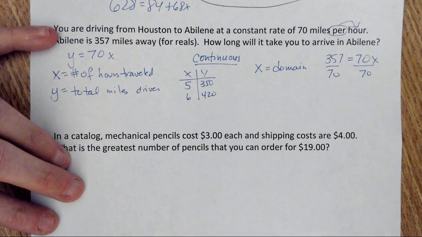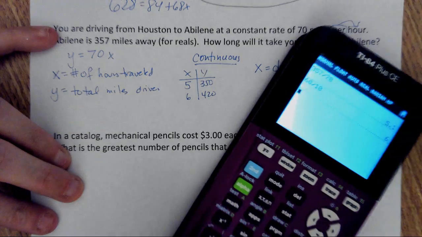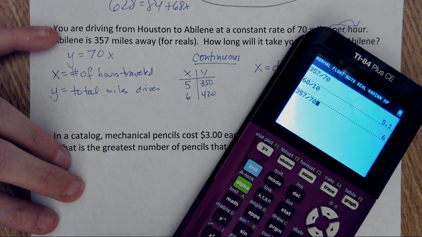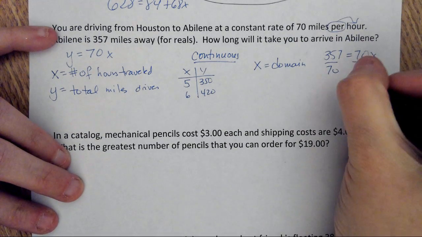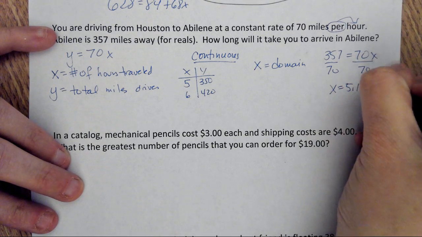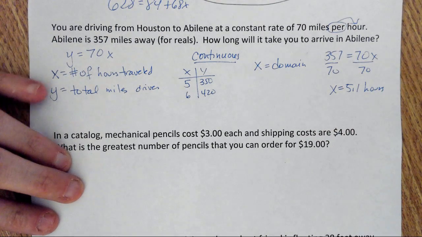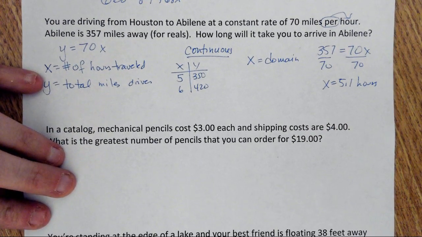And I'm going to solve. So 357 divided by 70 is 5.1, which is actually 5 hours and 6 minutes. I should not know this, but I do.